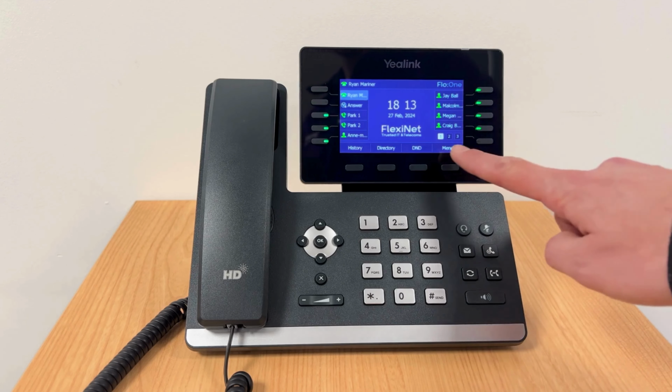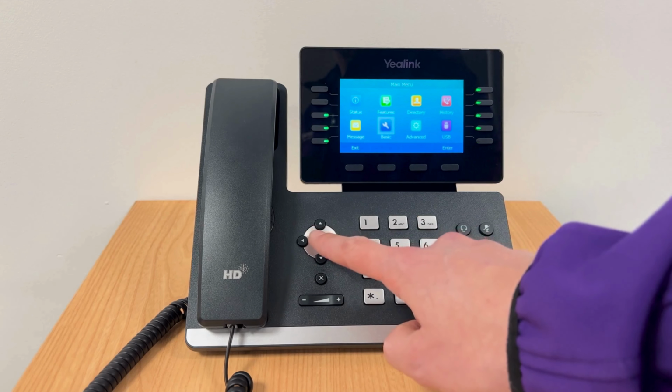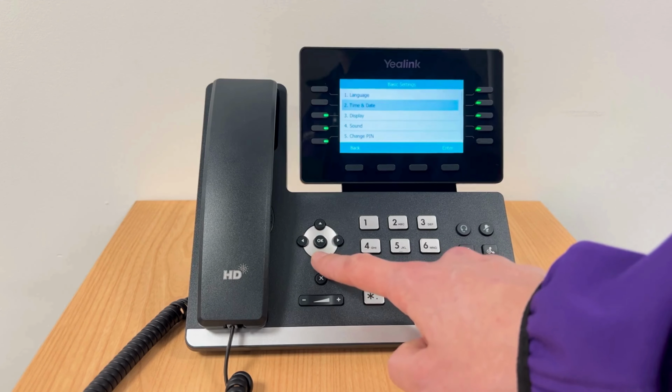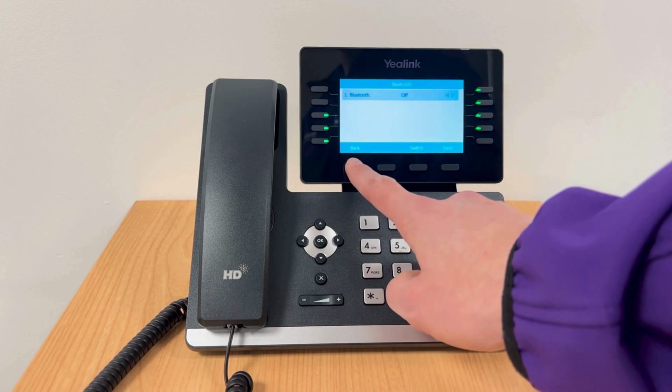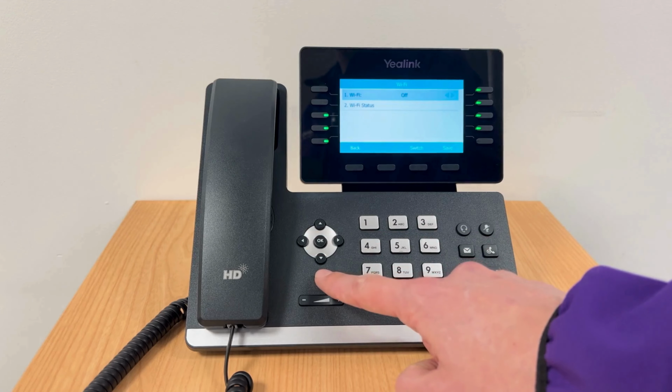The menu button will take you through the options of the phone. The main options of interest are under Basic. Here you'll find Bluetooth for headset functionality and Wi-Fi, which can be useful if you're running the phone over Wi-Fi.